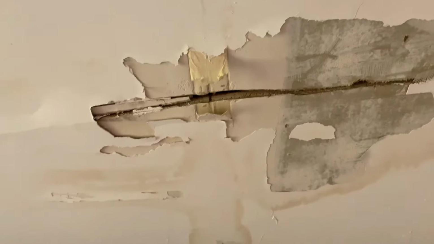Here is the ceiling right here. As you can see, it is pretty much damaged, not a big area but an area to cause concern. So we're going to take it out and put in a new piece.